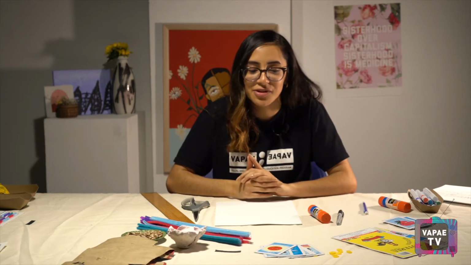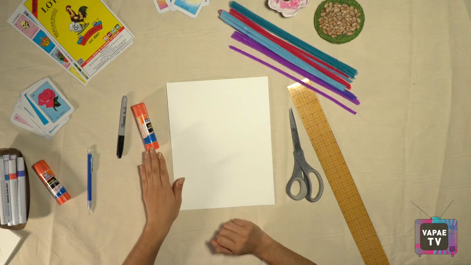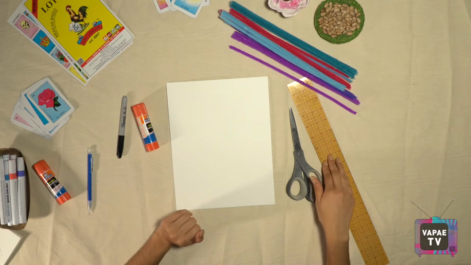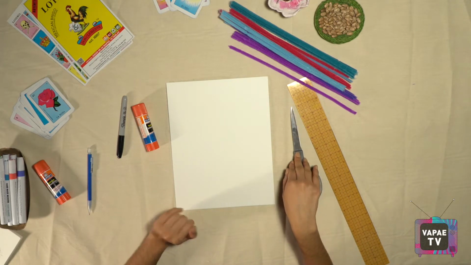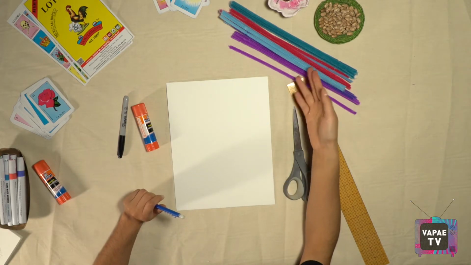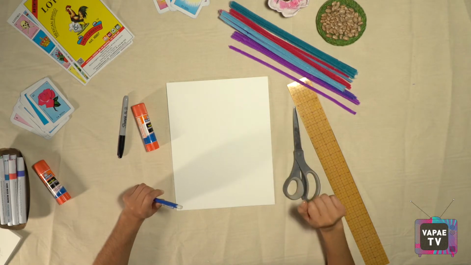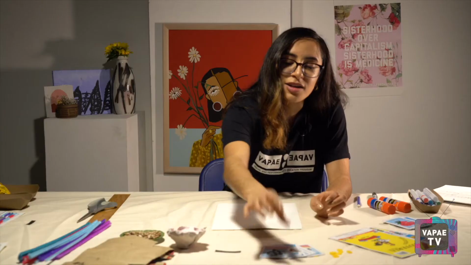For this project, some of the materials that you'll need to create your Lotería card are cardstock paper, a glue stick or a hot glue gun, a ruler, scissors, a marker, a pencil, and your choice of either pipe cleaners, beans, or paper bags that you might have lying around. So now we'll get started on our art project.